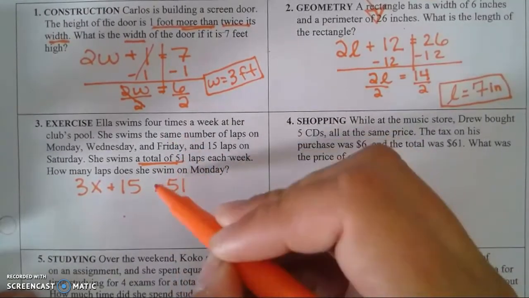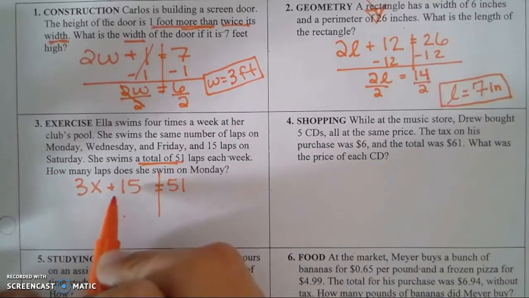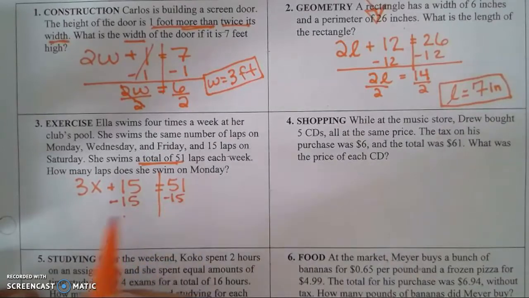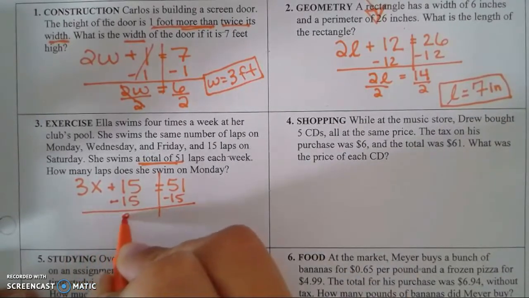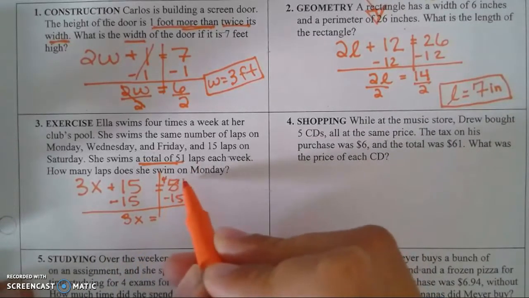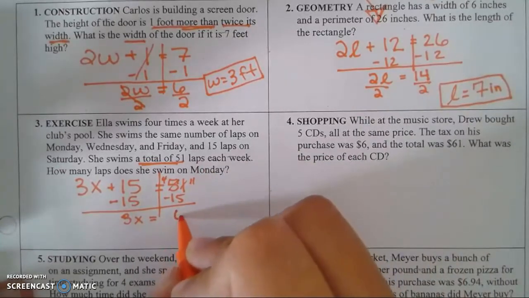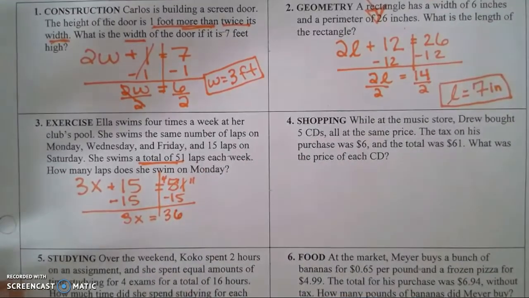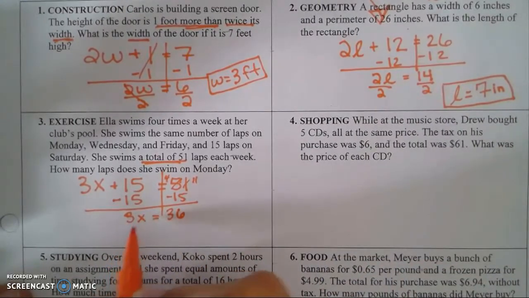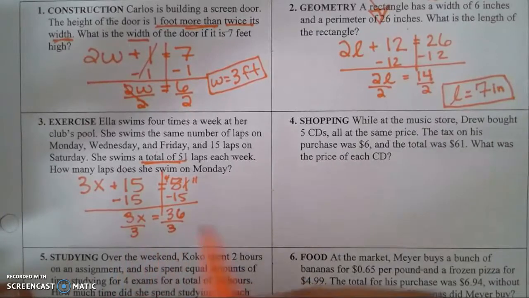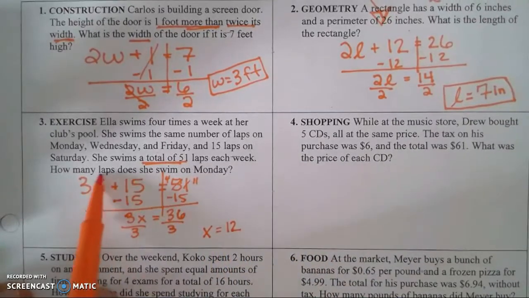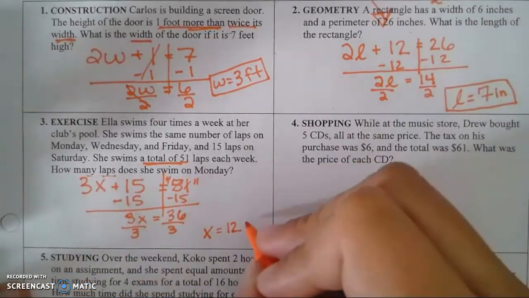Hopefully you guys feel comfortable with 2-step equations by now. So we need to move this plus 15 over to the other side. Opposite of adding it is to subtract it. We're left with 3x equals 51 minus 15. Do some quick math here. 36. Then to get x by itself, we need to divide by 3 on both sides. And we get x equals 12. And we're talking about laps, so it's going to be 12 laps.